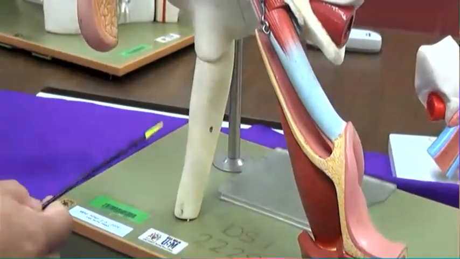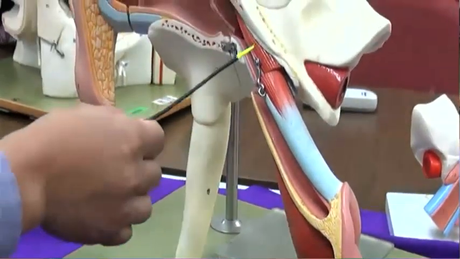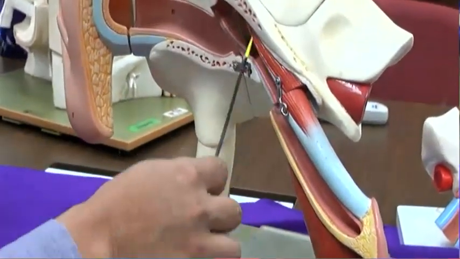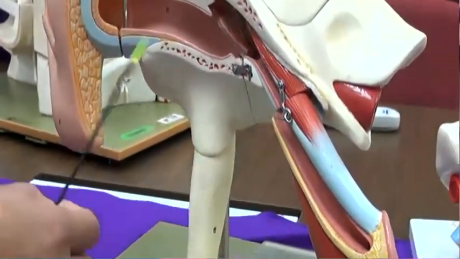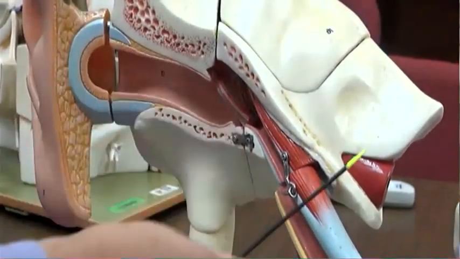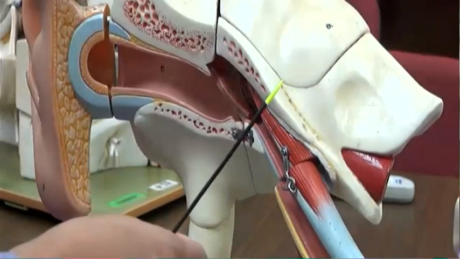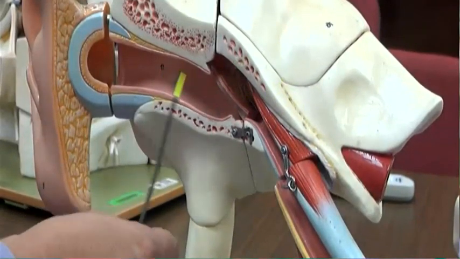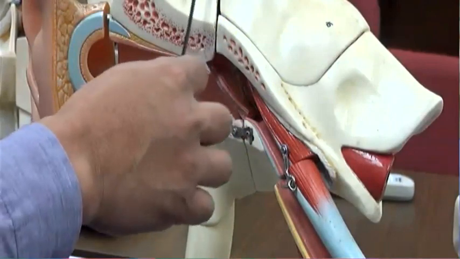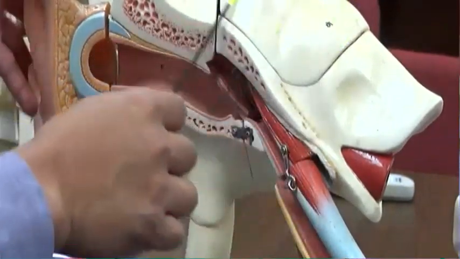Next, you have the tensor tympani muscle. And then I have the location. The location of the ear, the middle ear, and the internal ear. They are located inside the petrous part of the temporal bone.